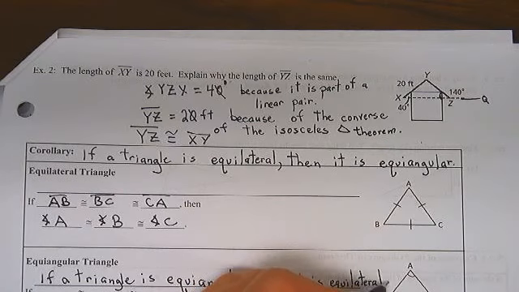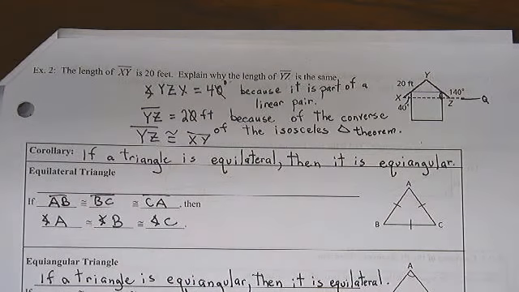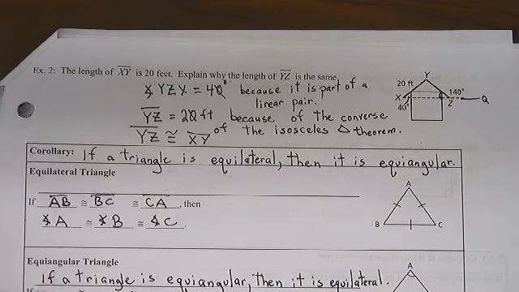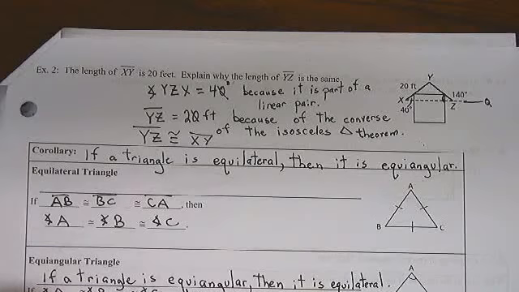So, if angle A is congruent to angle B, is congruent to angle C, then AB is congruent to BC, is congruent to CA.